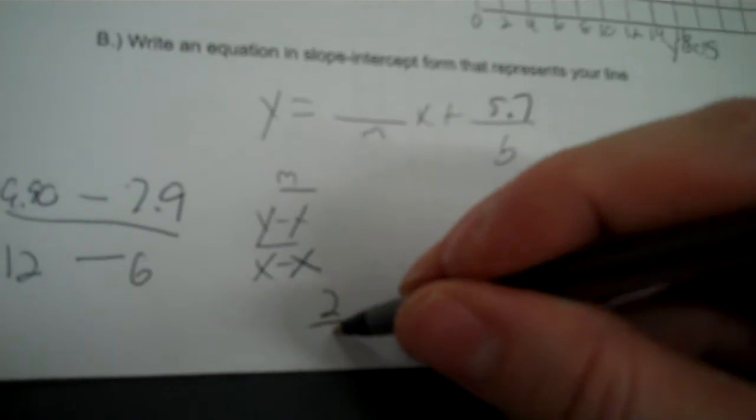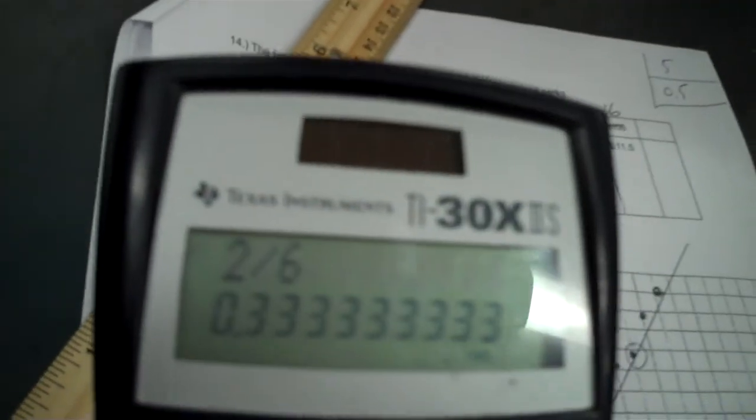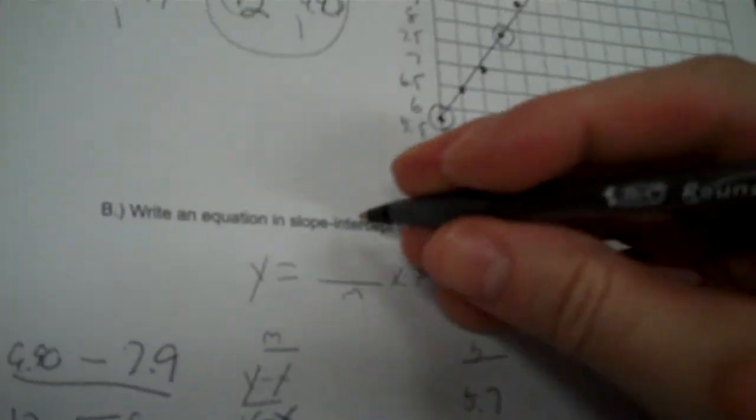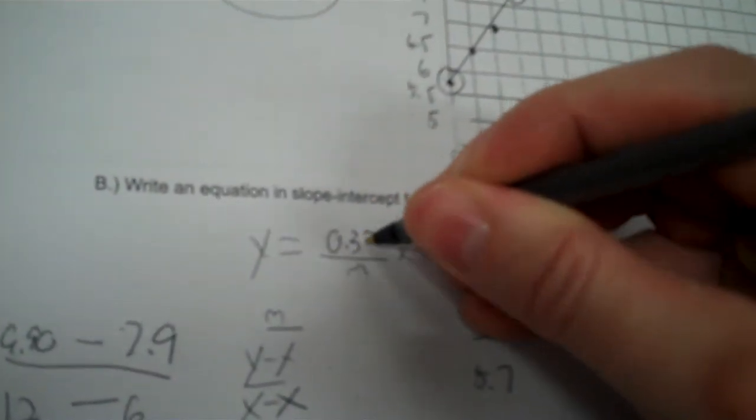Okay, start with your higher x, y. Okay, 12 to the bottom, 9.9 to the top, 6 to the bottom, 7.9. Okay, subtract the top, you get 2 even. Subtract the bottom, 12 minus 6 is going to be 6. Now 2 divided by 6 is a decimal, so I'll just put 0.33. Don't put the repeating right there.